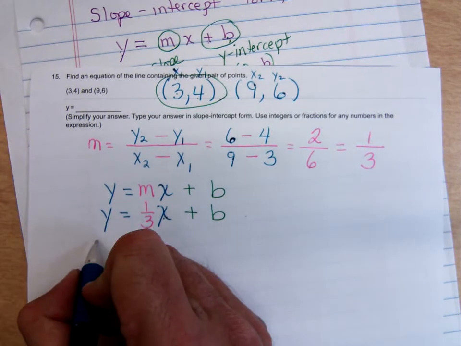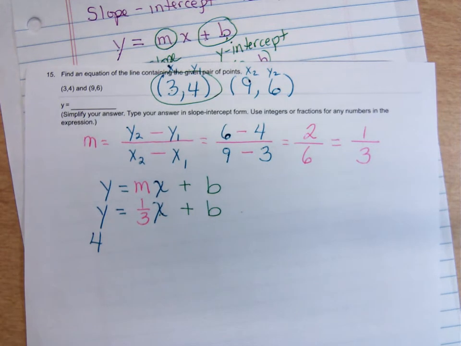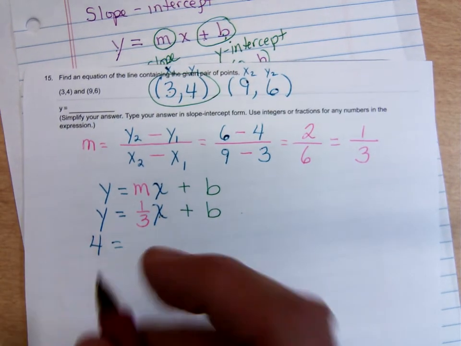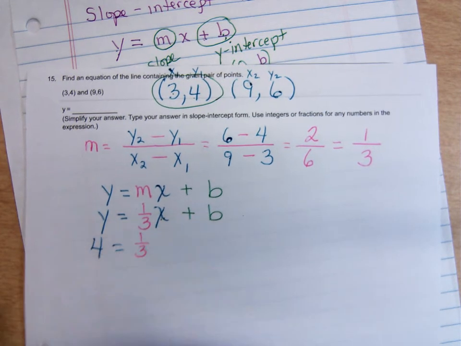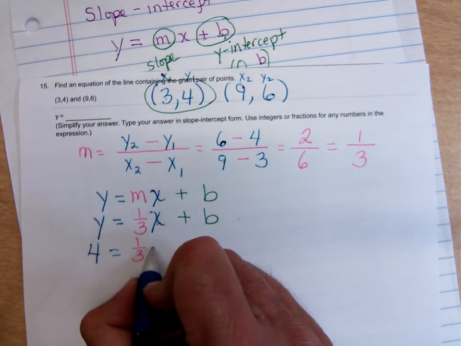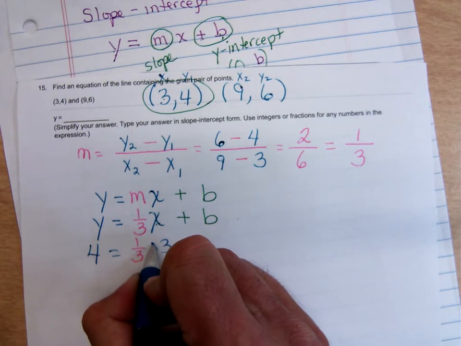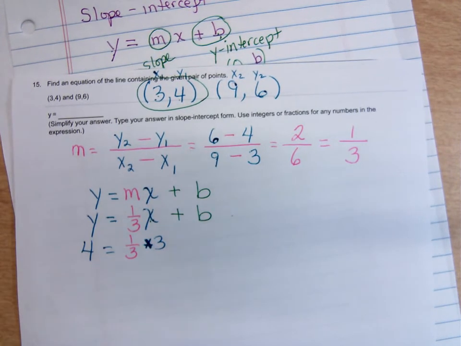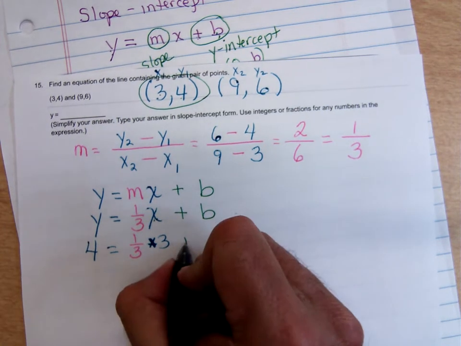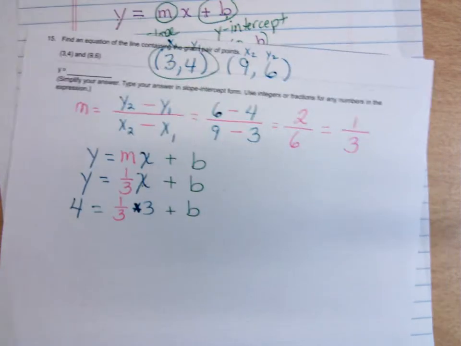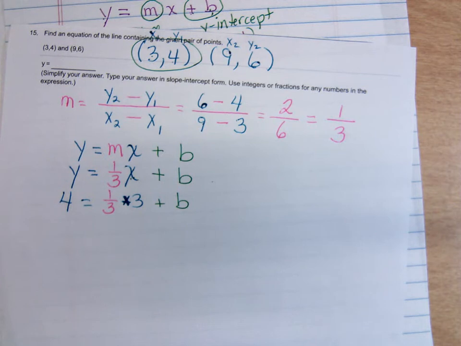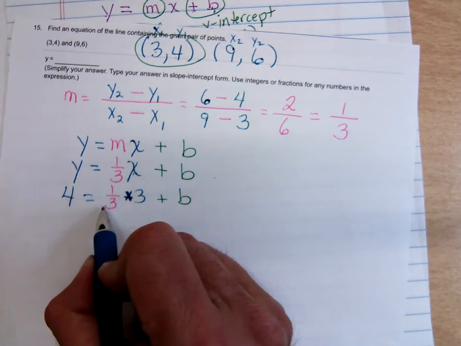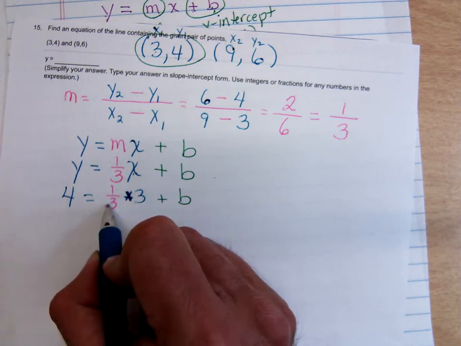So I'm putting a blue 4 in for y, 1/3 times 3, and plus b. Now here the 3's cancel, so we just have a 1.